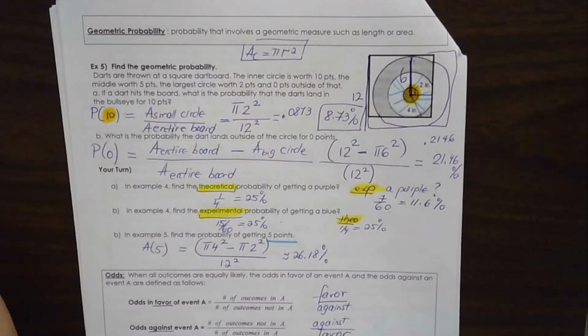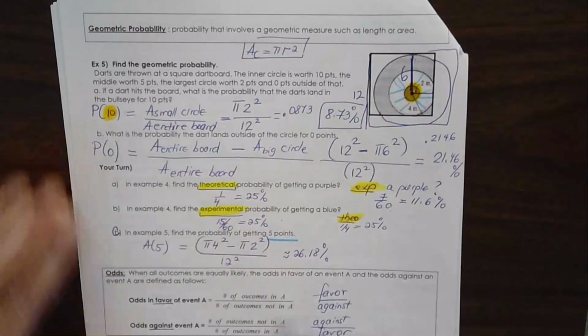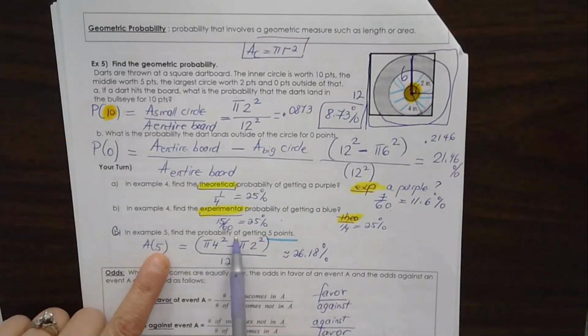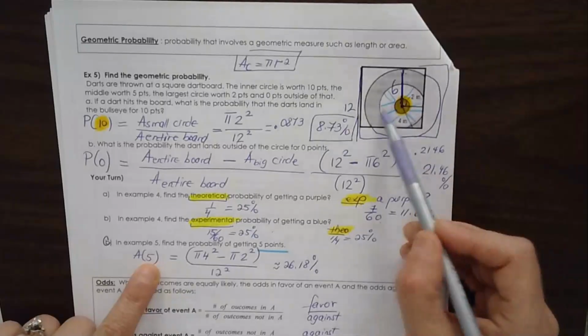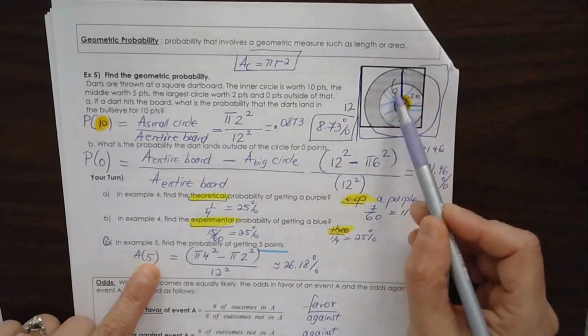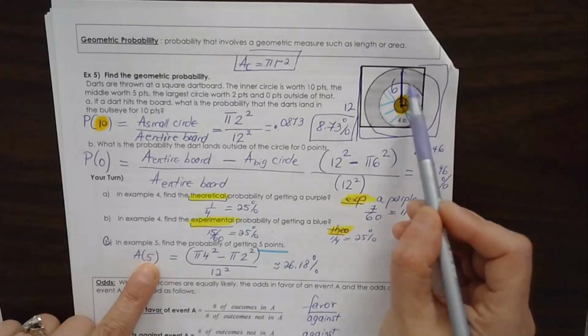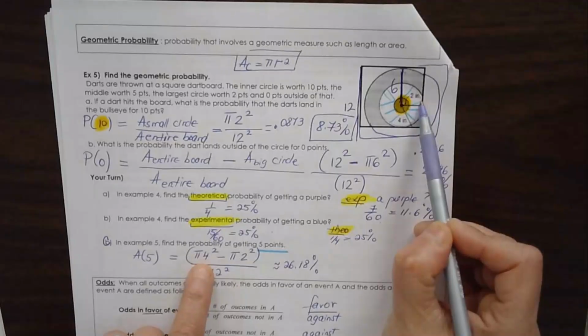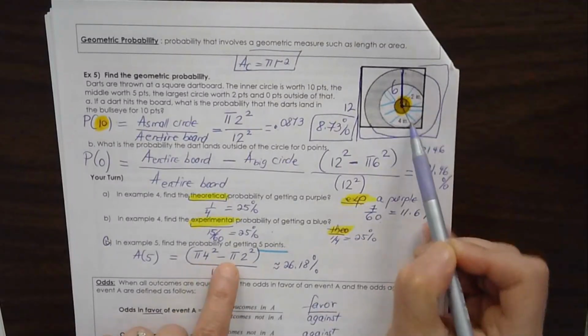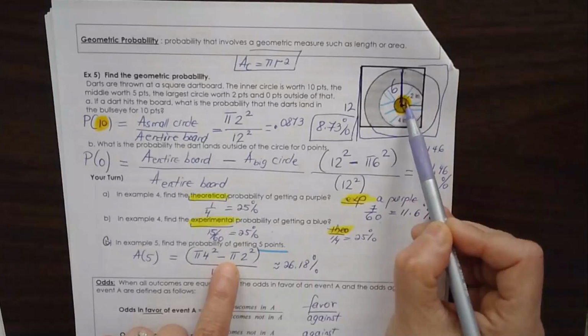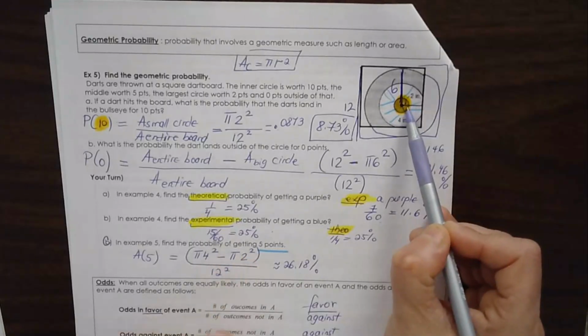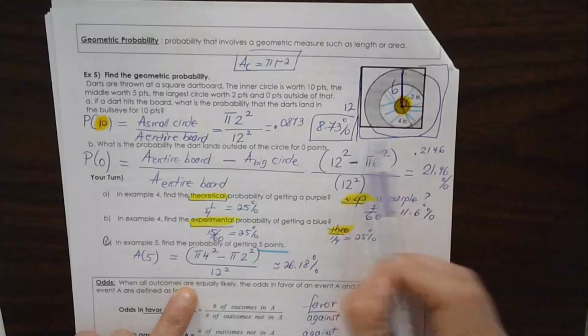Okay, one more time for, let's call this C. As an example, find the probability of getting 5 points, where I colored blue. So to find the area of the blue region here, you find the area of the medium circle that has the radius 4 minus the area of the small circle with the radius 2, and then we have to divide by the entire area to find the probability.